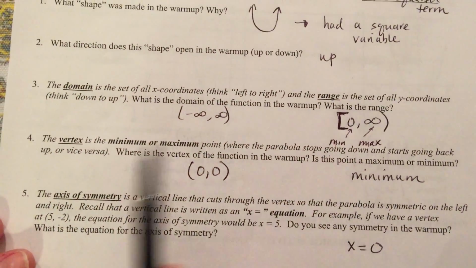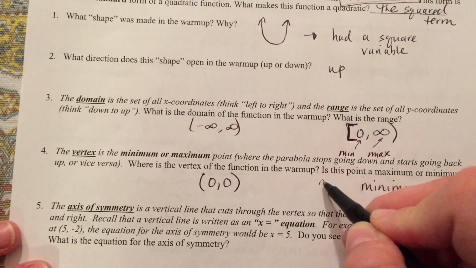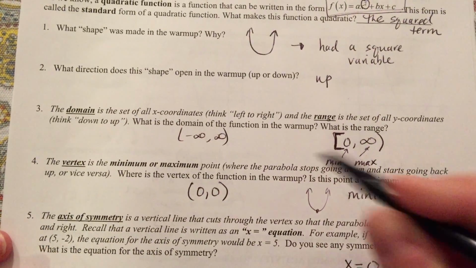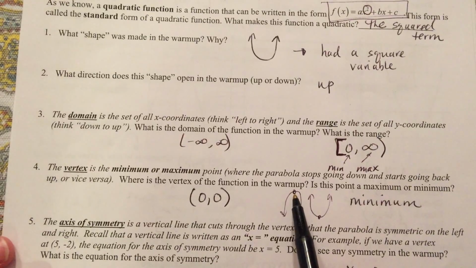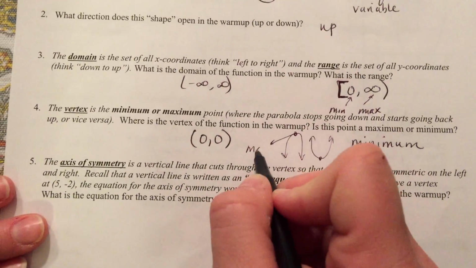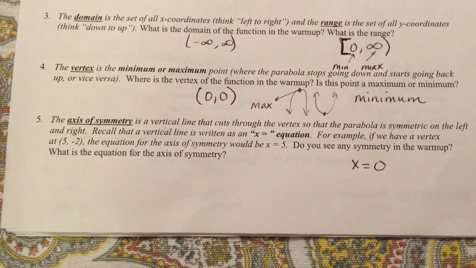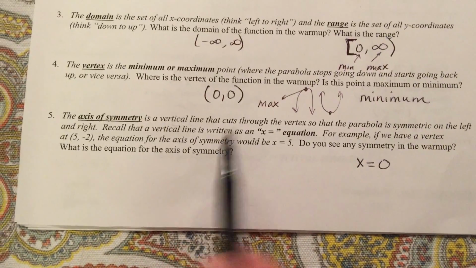Okay, so you're either going to pick from maximum or minimum. If it opens up like this, you are going to have a minimum. If it opens down like this, then your vertex is going to be the maximum point. So this is what a maximum point looks like. Okay. The axis of symmetry is just the vertical line that cuts through.